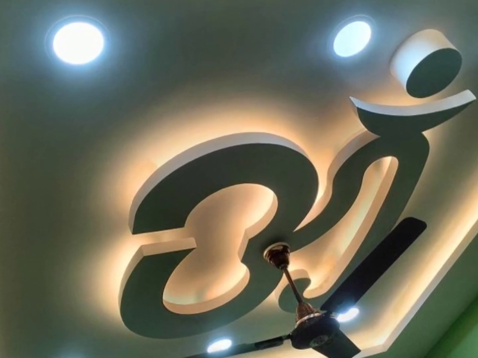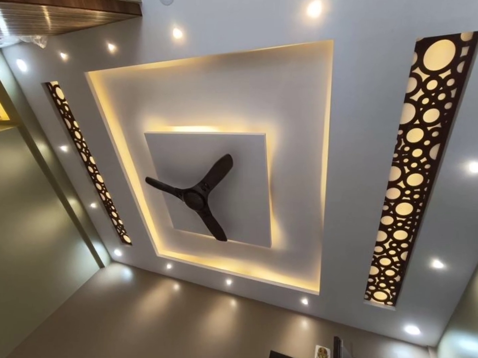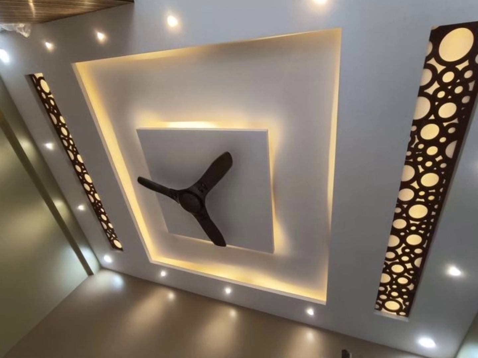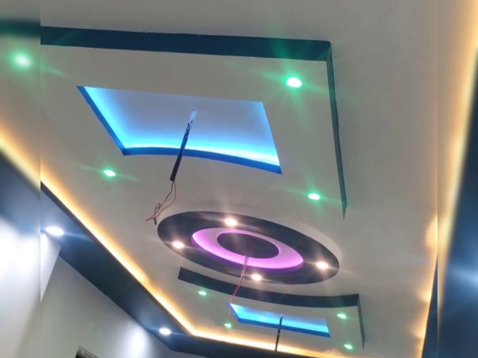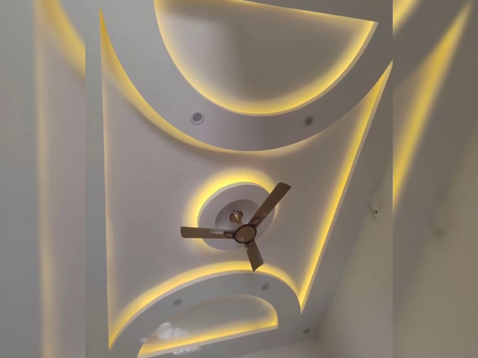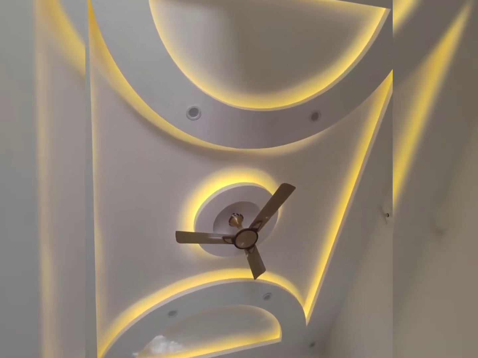Gypsum board false ceiling, a modern and lightweight ceiling design material. These are crack free with quick installation, perfect for lighting designs. The price in India is 100 rupees to 150 rupees per square feet.